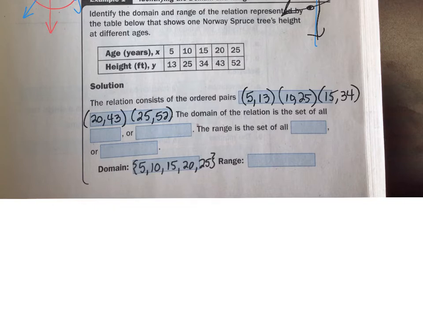The range is all the outputs, which are the set of all the Y's. So what are my Y's? Christian? Those are all your range values. It's all the Y's.